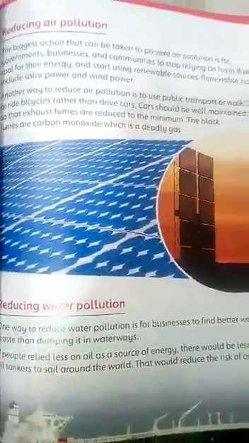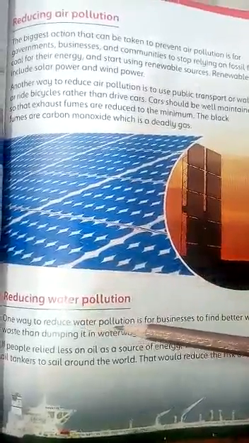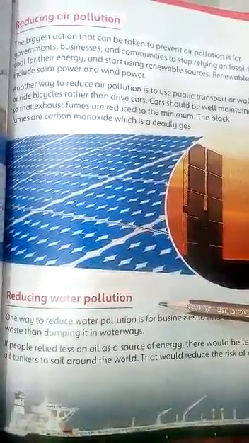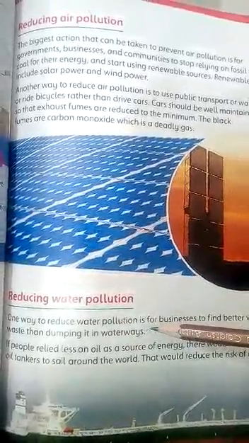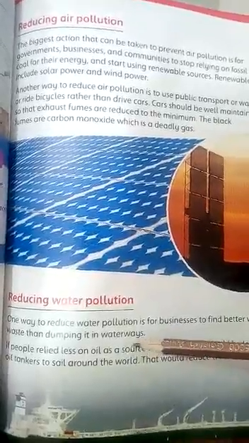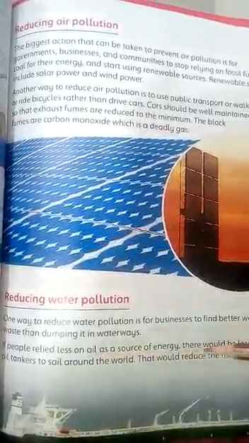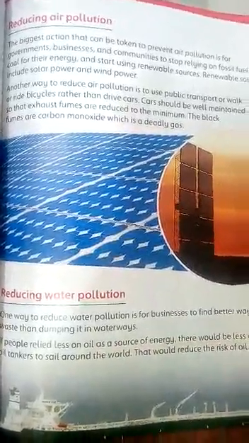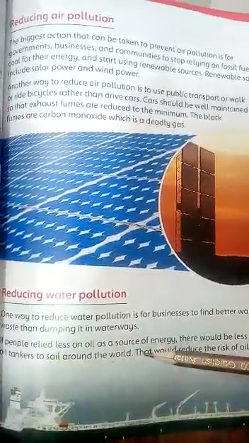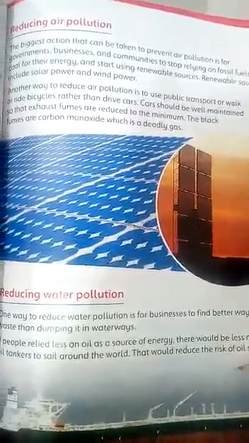Third one is reducing water pollution. People should find another way to dispose of waste than dumping it in waterways. Now people are relying more on oil. If they stop relying on oil as a source of energy, there will be less need for so many oil tankers to sail around the world. That will reduce the risk of oil spills.